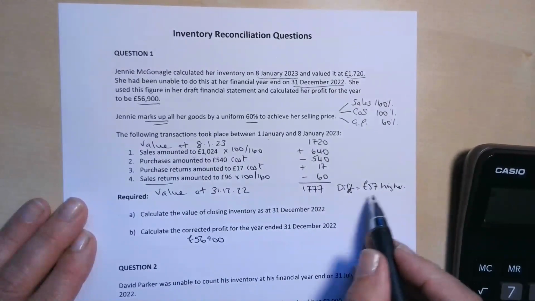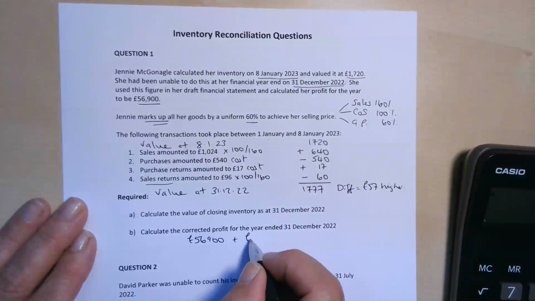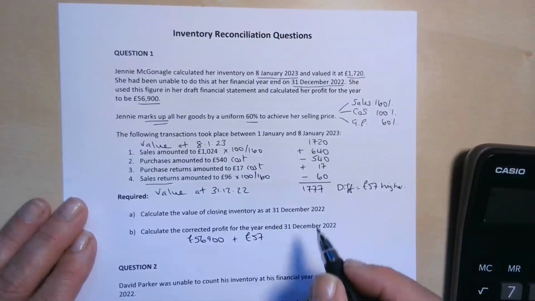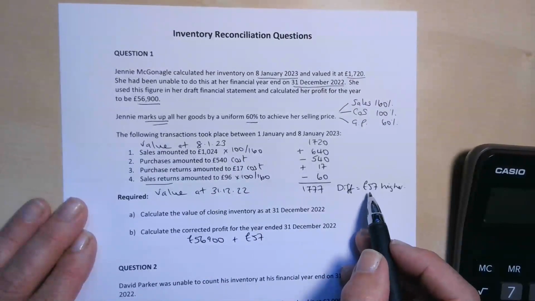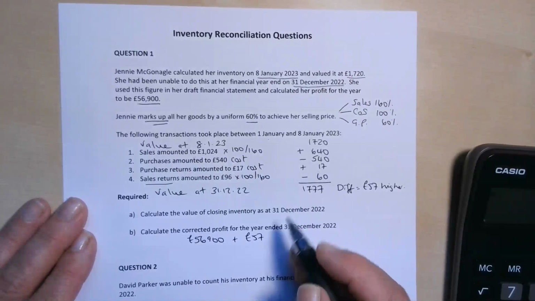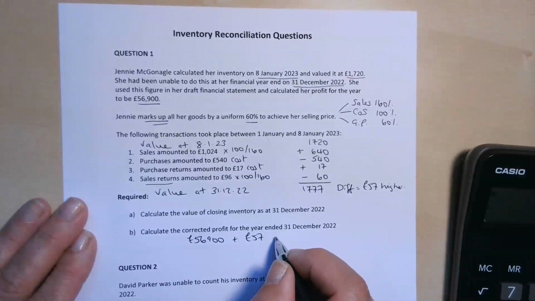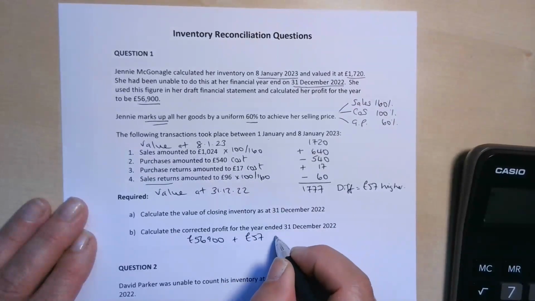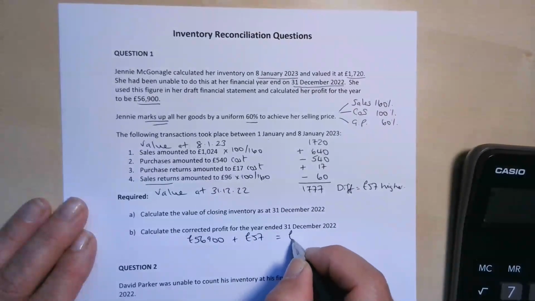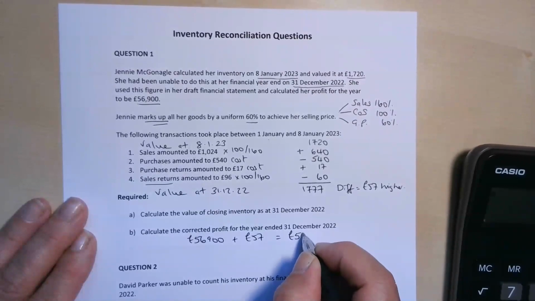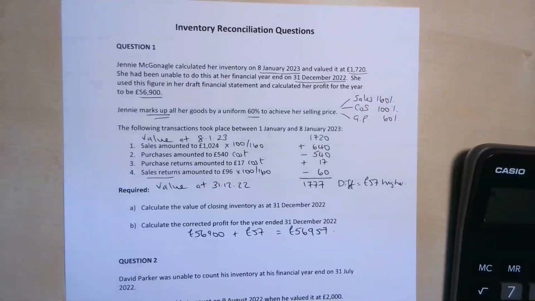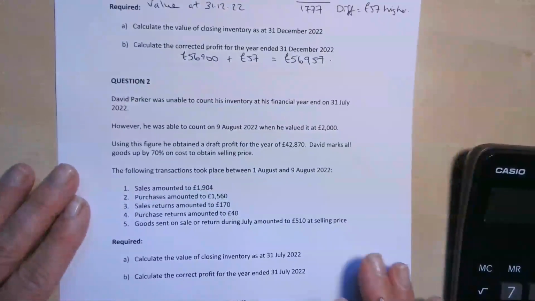If inventory increases, then so does profit. The reason for that is that if inventory is higher, the deduction at the bottom of cost of sales is going to be higher. That means cost of sales is lower. Therefore, the gross profit and the profit for the year is going to be higher. The value of the assets is also higher, so that would be the top half of the statement of financial position. So that means that her corrected profit is £56,957.